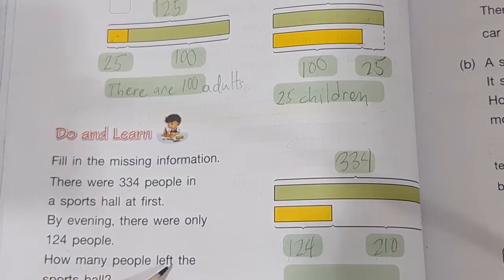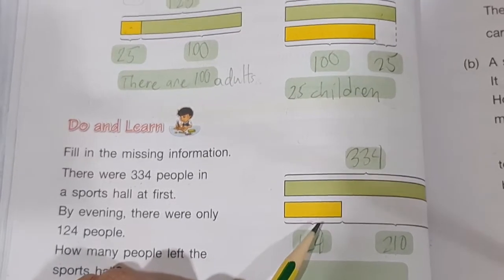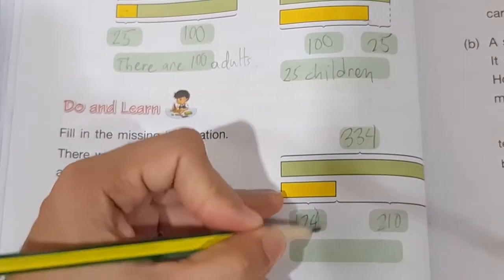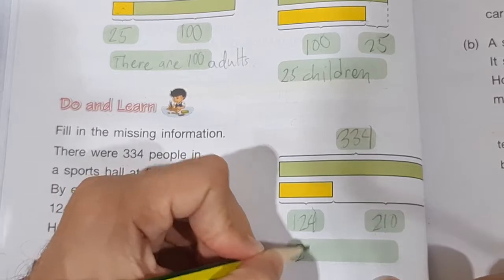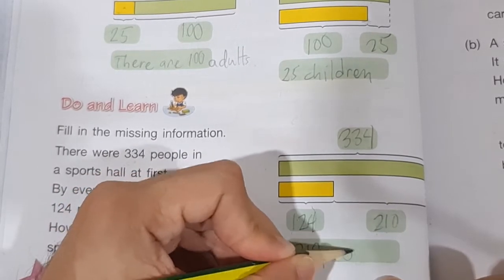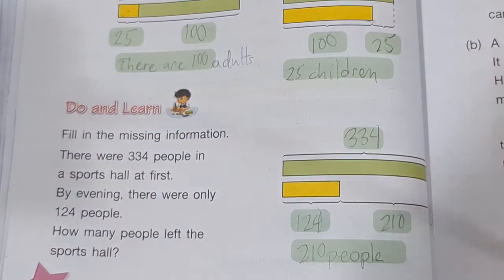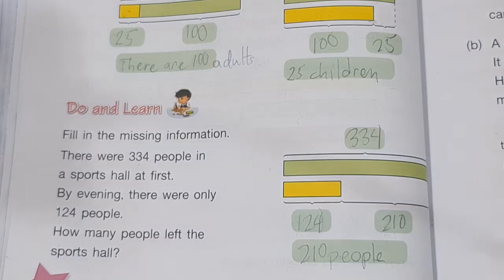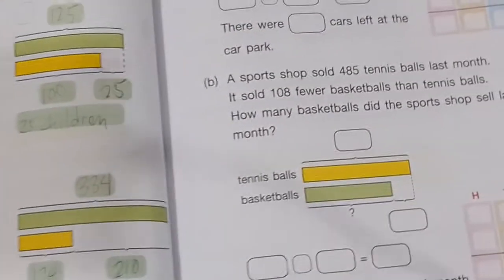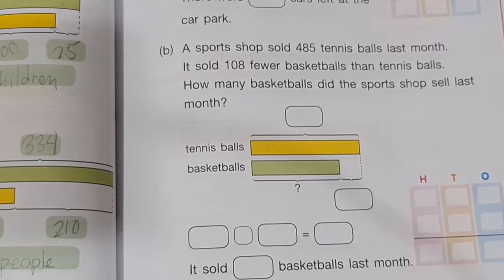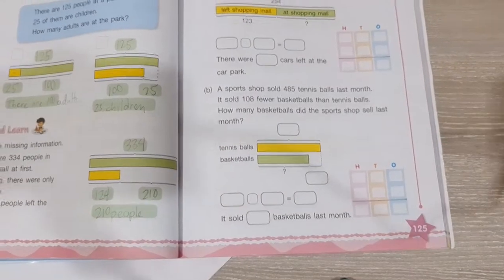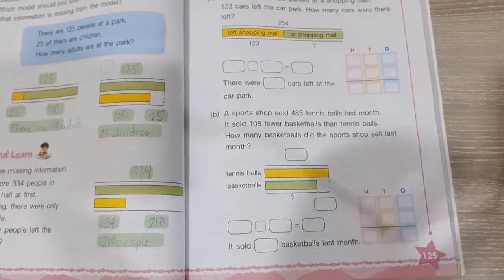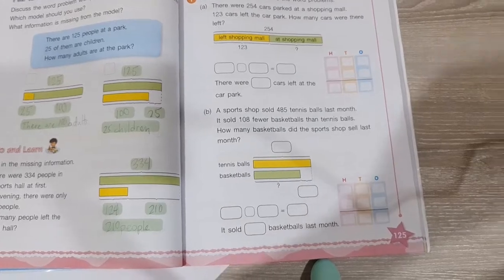How many people left the sports hall? 210 people. Now, we finish this one. We go to page 125. Okay. Let us complete.